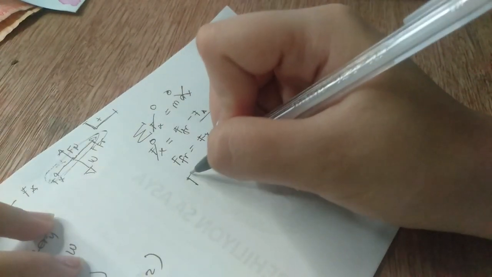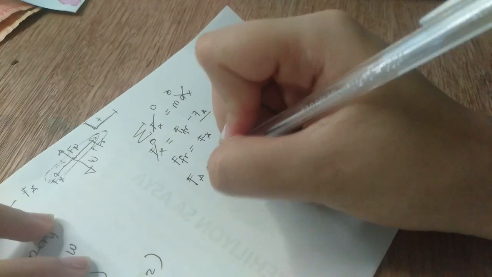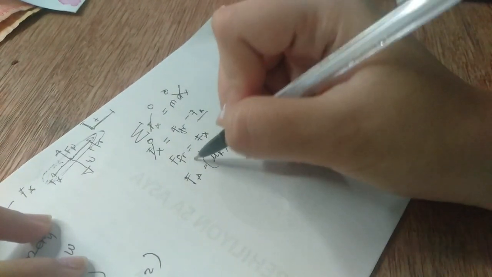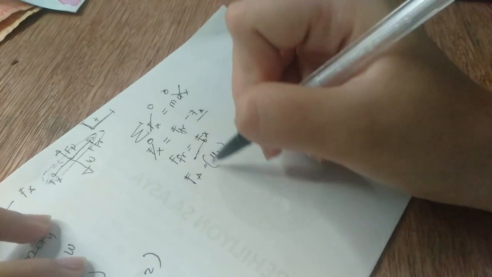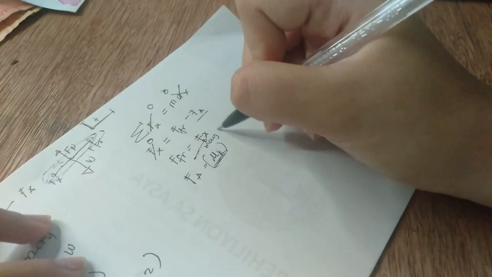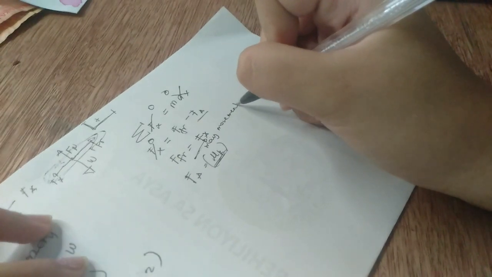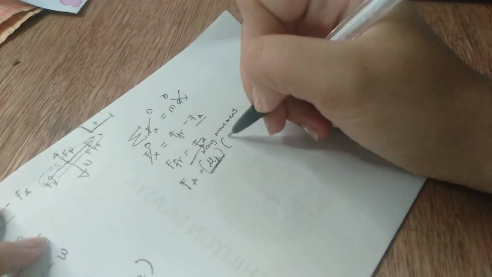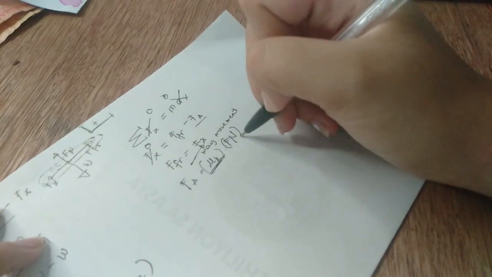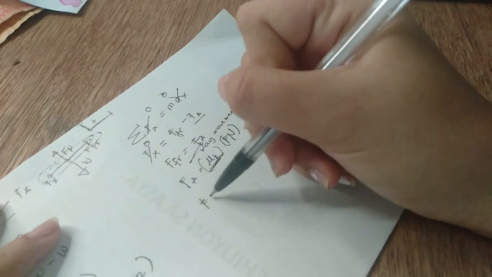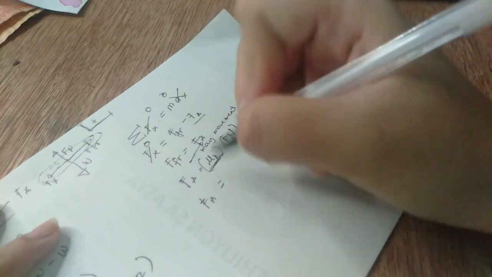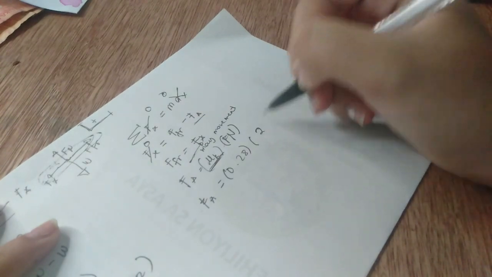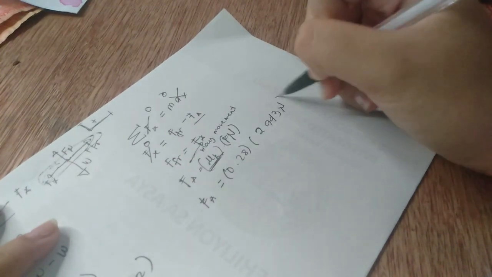And to solve for the force applied, we're going to need the coefficient of kinetic friction. Why kinetic friction? Because there is movement. That's where we're going to use the coefficient of kinetic friction multiplied by the normal force. Once we multiply that, the force applied, plugging in the values, is 0.28 times 2,943 Newtons.